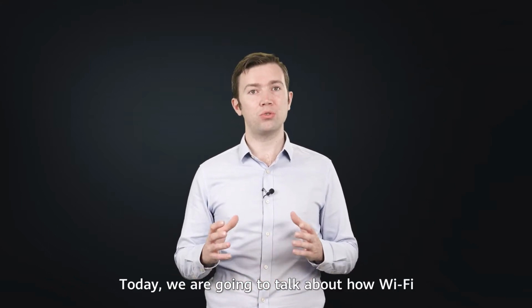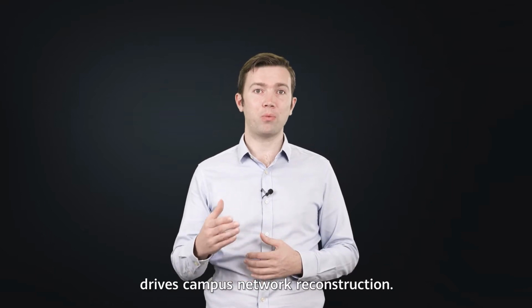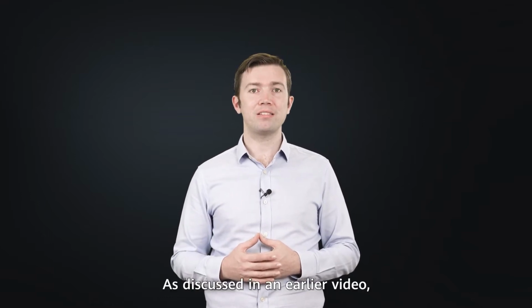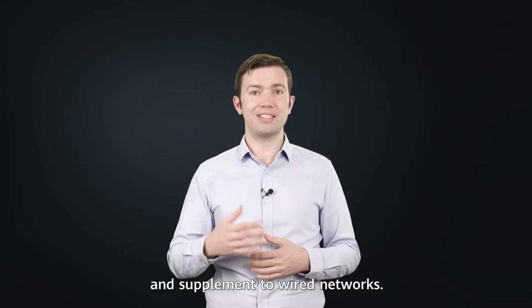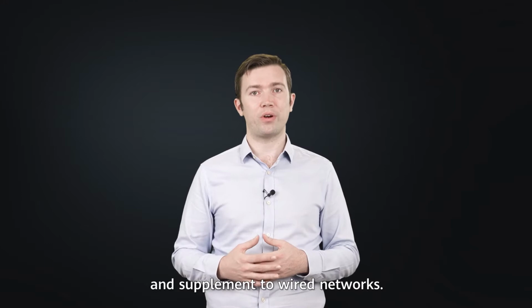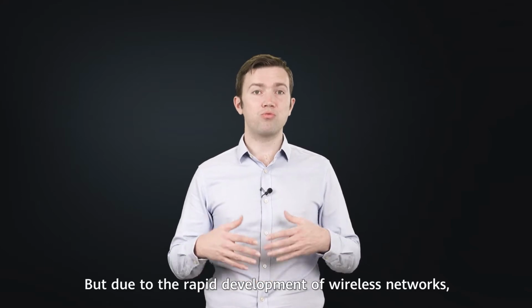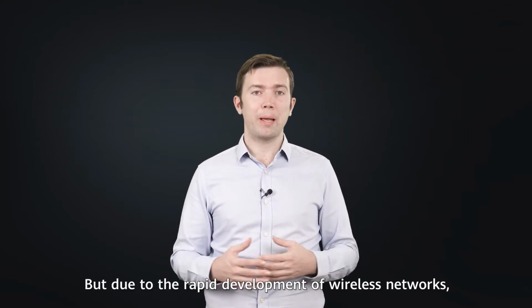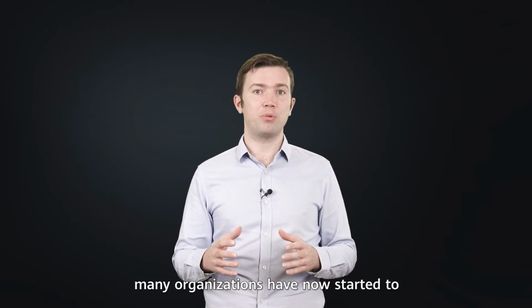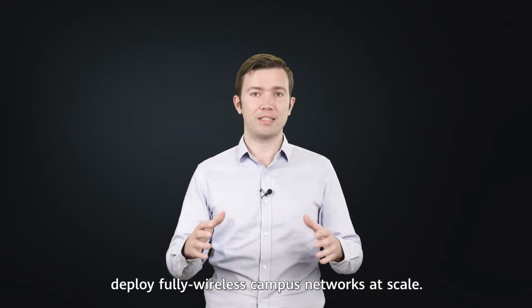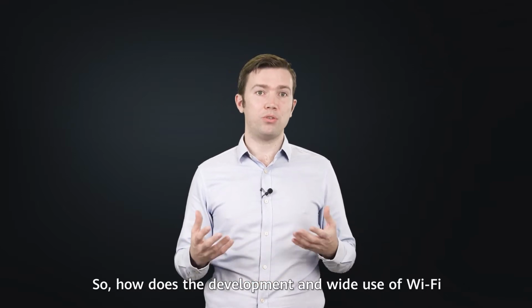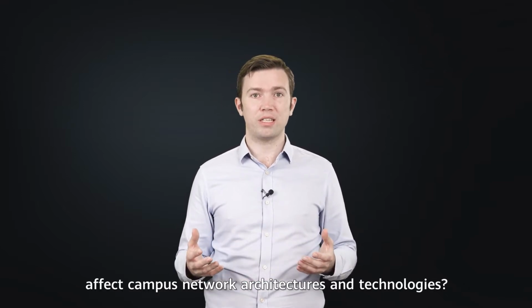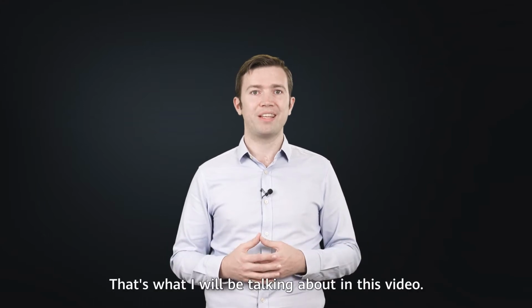Today we're going to talk about how Wi-Fi drives campus network reconstruction. As discussed in an earlier video, wireless networks were initially used as an extension and supplement to wired networks. But due to the rapid development of wireless networks, many organizations have now started to deploy fully wireless campus networks at scale. So, how does the development and wide use of Wi-Fi affect campus network architectures and technologies? That's what I'll be talking about in this video.